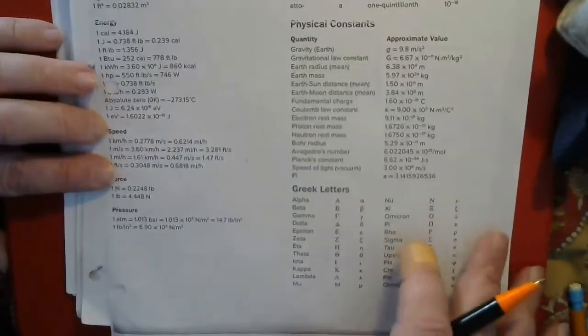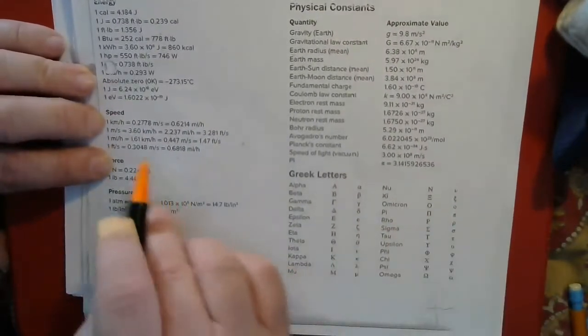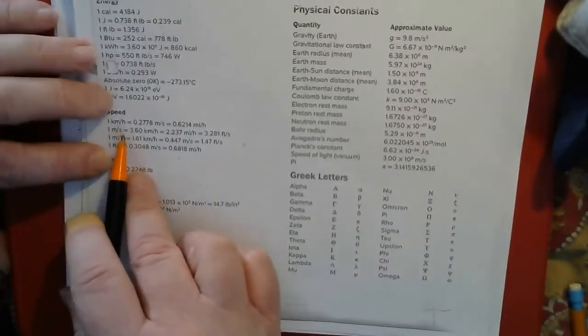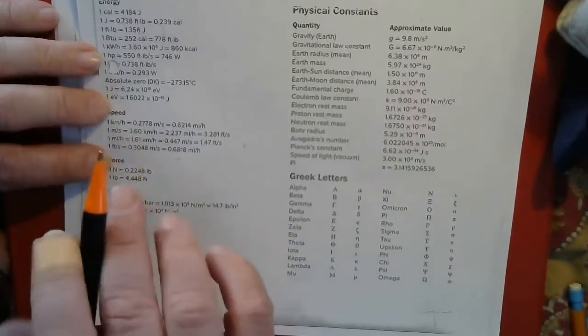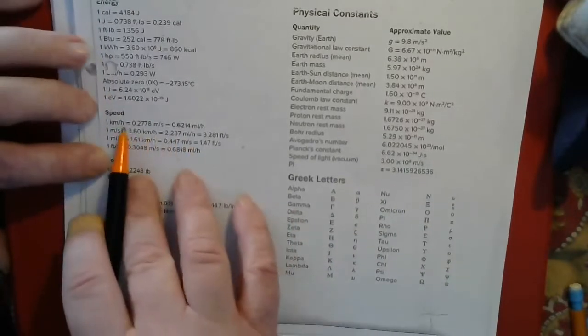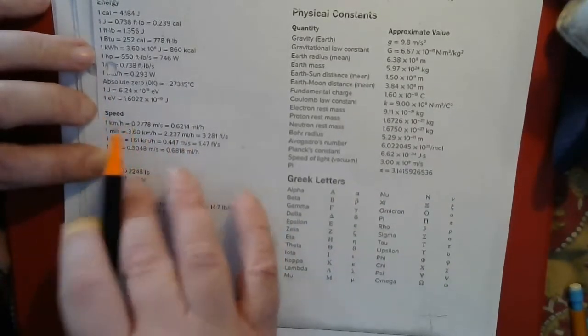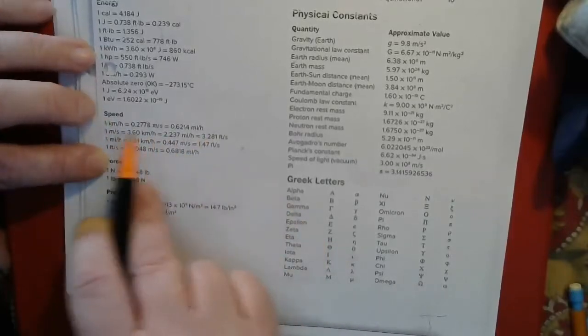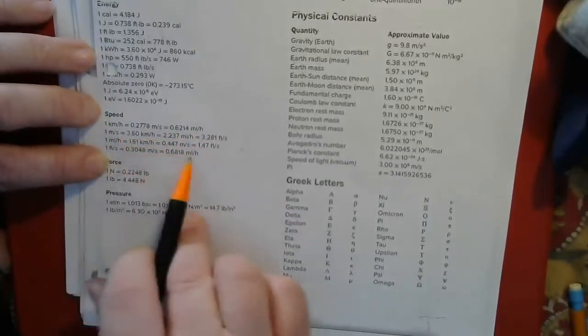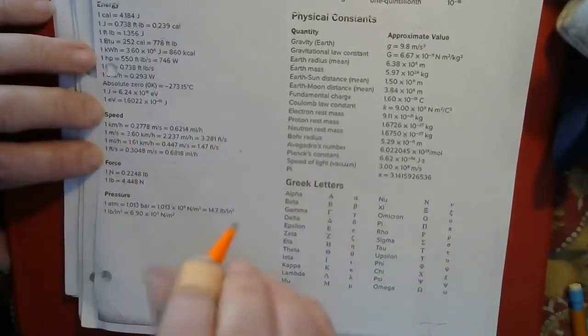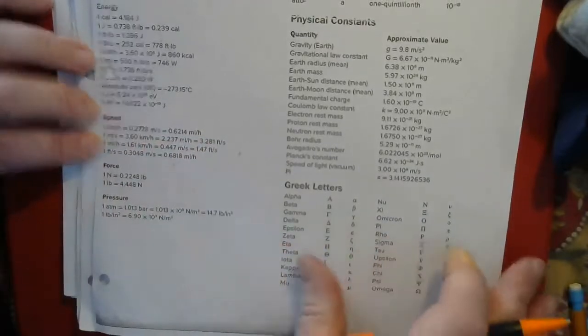So that's what we mean by, or I guess compound unit would probably be a better term for it. As you can see here, most conversion factor sheets don't include conversion factors for speed or velocity. This one does, and that can make things quite a bit easier when doing conversions. I'll show some examples of that when we get to that point.